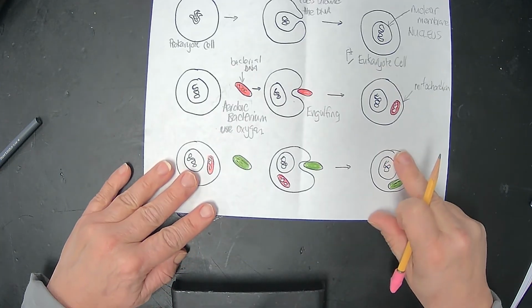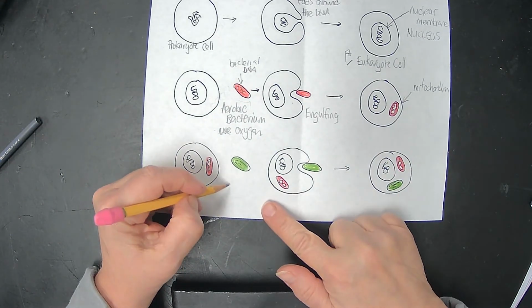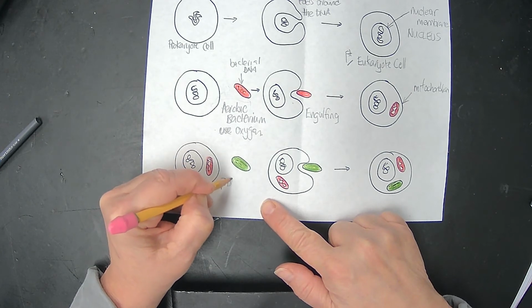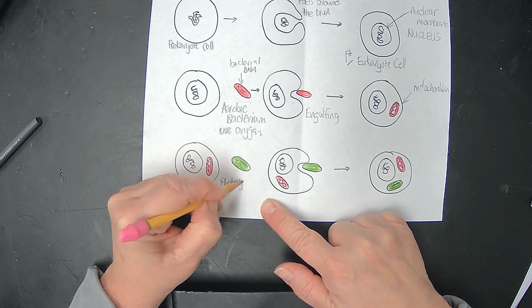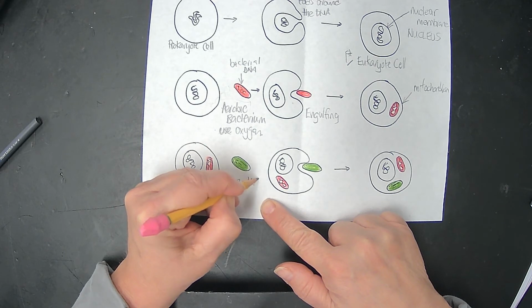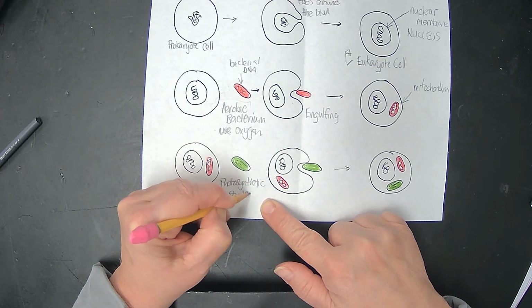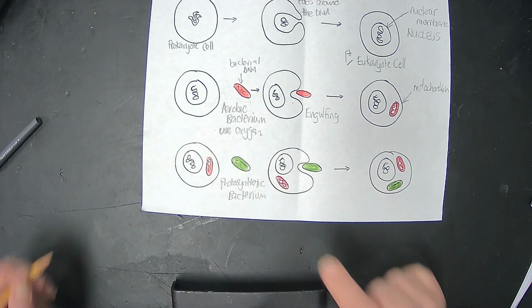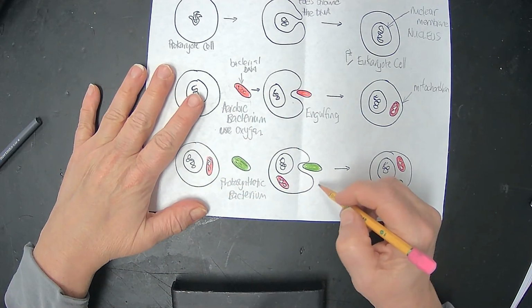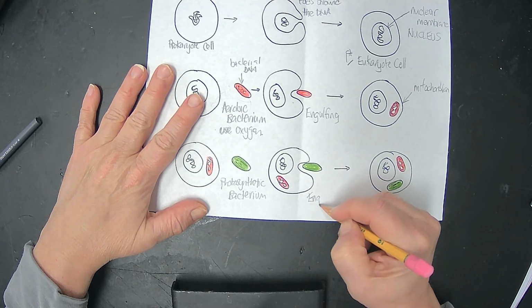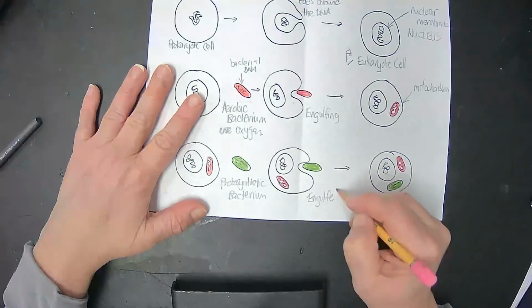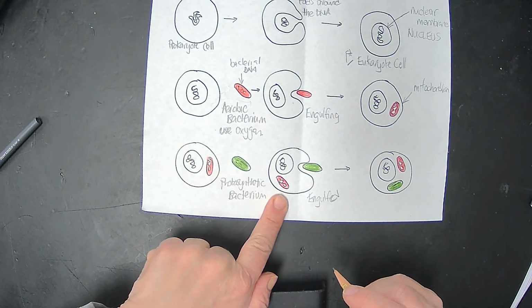So let's take it another step further. What we have now is a photosynthetic bacterium, meaning it does photosynthesis. Okay? A photosynthetic bacterium, which was engulfed by the cell.